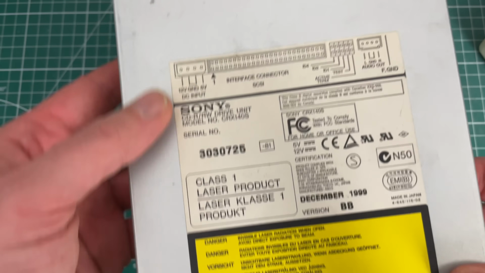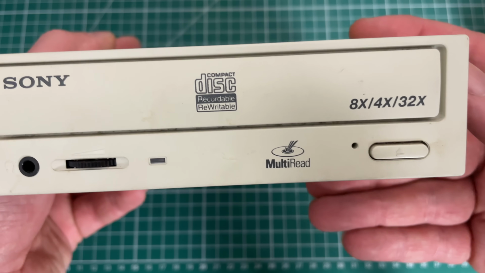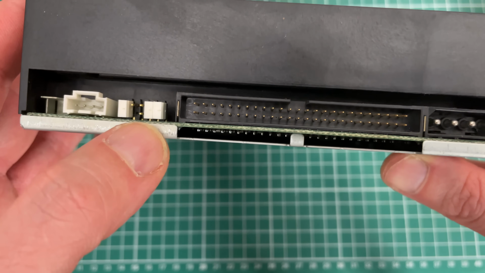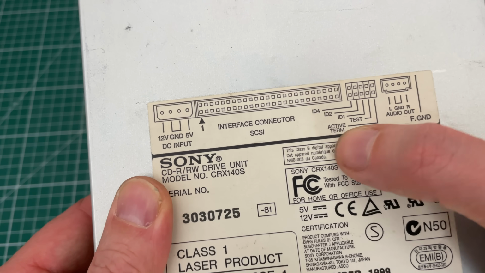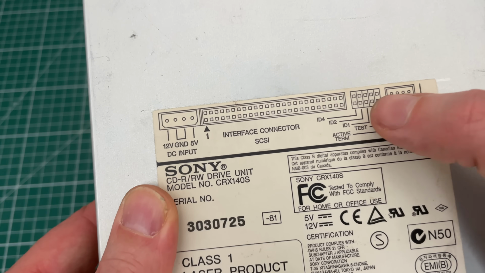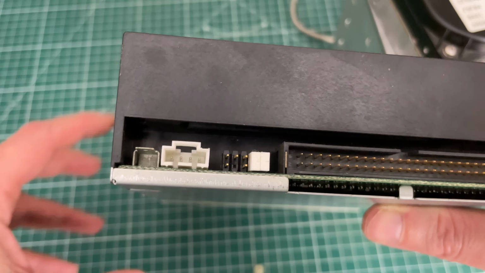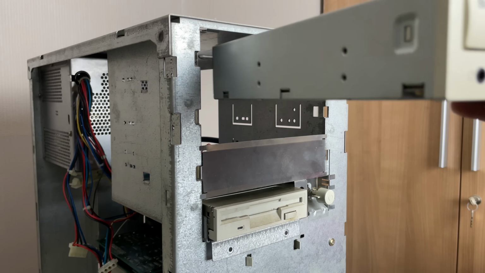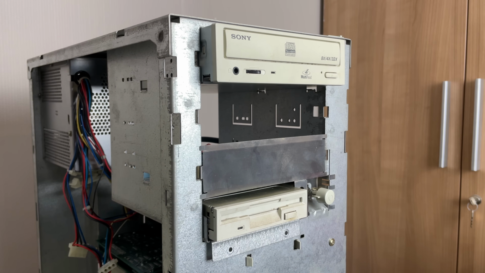So let's start with the Sony CD-ROM. So here on the top cover we get a nice little layout here which explains the different jumpers on the back. So let's take a look at them. Now the one on the left here, which is the furthest away from the SCSI connector, is the active termination. So this drive is currently terminated, so we're going to be removing that jumper because we're going to put the termination on the actual hard drive and not the CD-ROM drive. Now the first 2 jumpers are ID4 and ID2, so that will assign it SCSI ID6 to the CD-ROM drive.